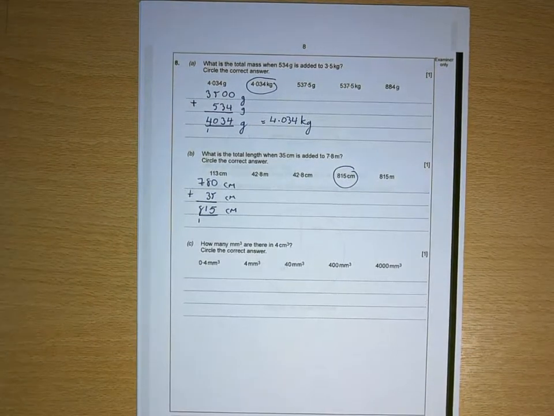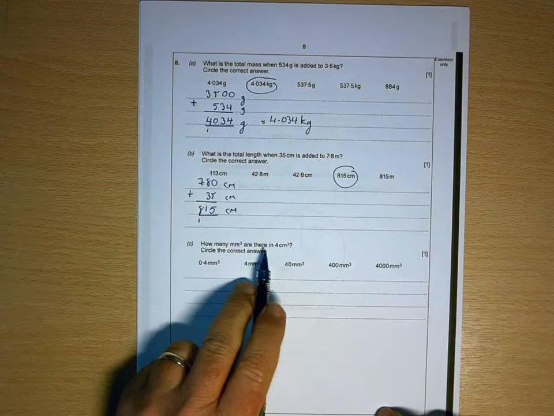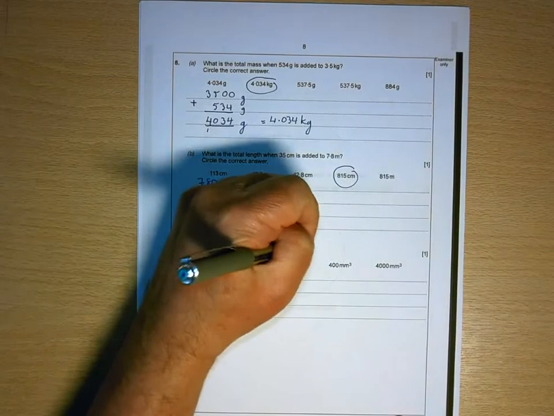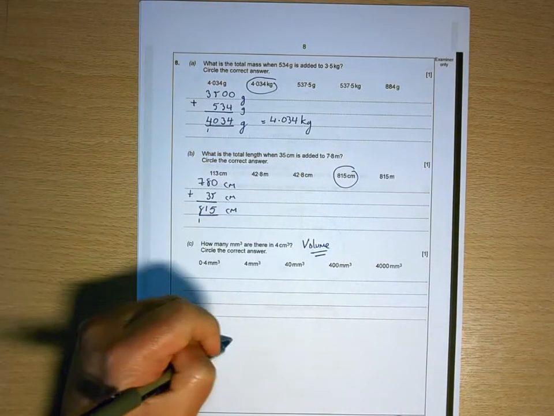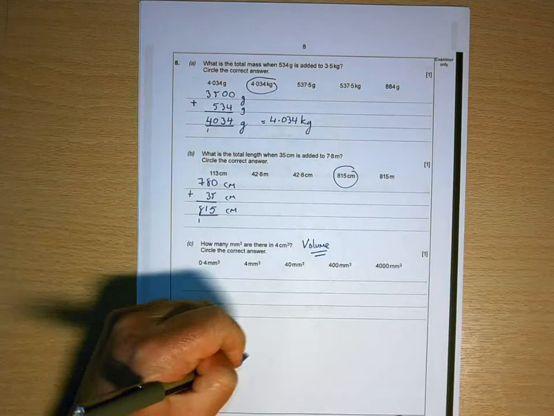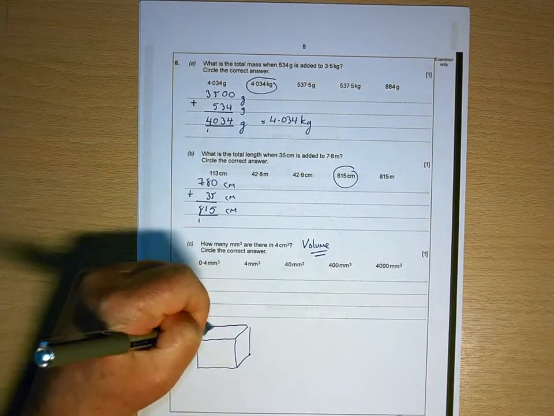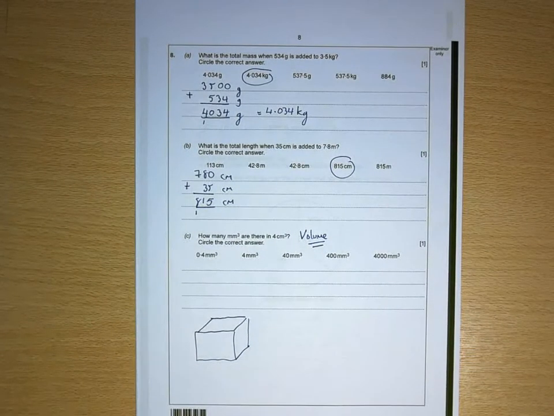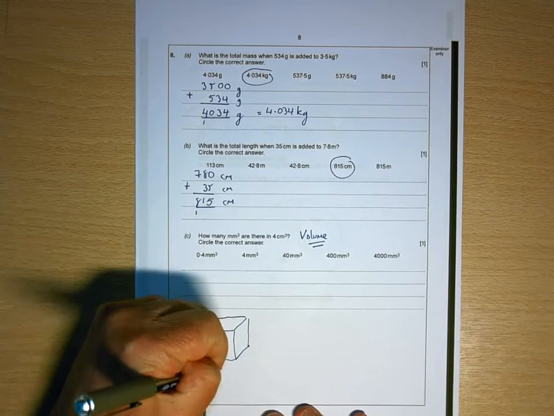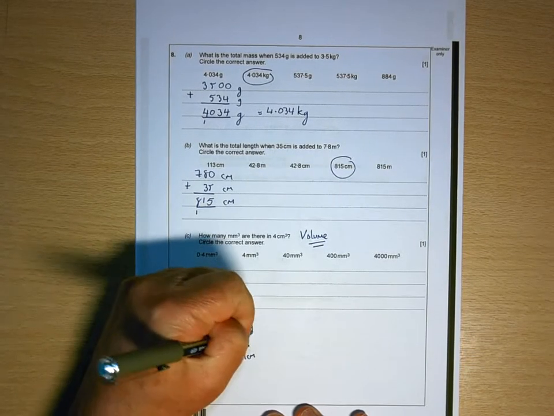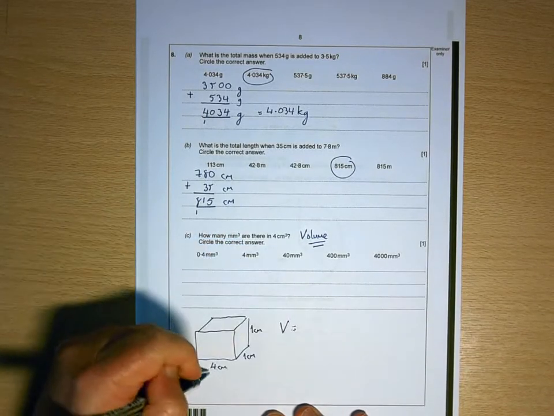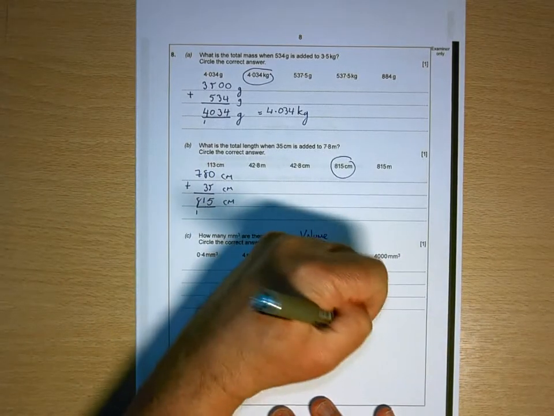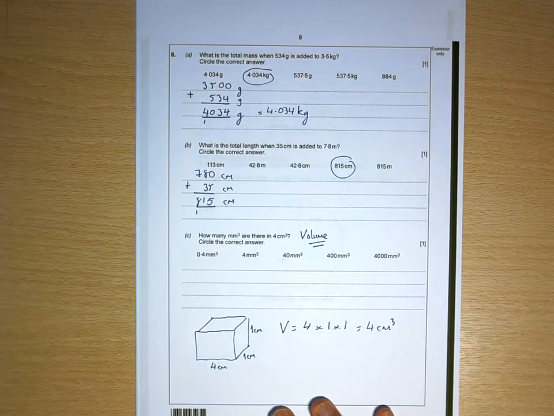And then the trickiest one: how many millimeters cubed are there in 4 centimeters cubed? Because that's millimeters cubed, we're talking about volume. The easiest way to explain this is to talk about the volume of a cuboid or a box. It's the easiest thing to work out the volume of, because you multiply the length by the width by the height. That would have a volume of 4 by 1 by 1 centimeters, which is 4 centimeters cubed.